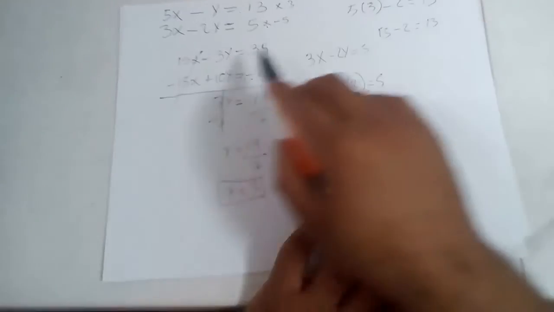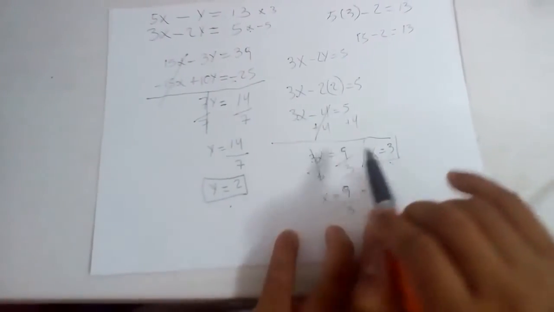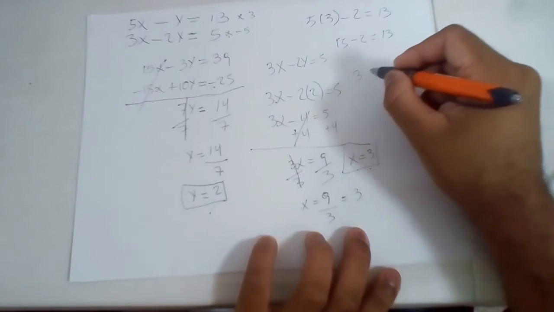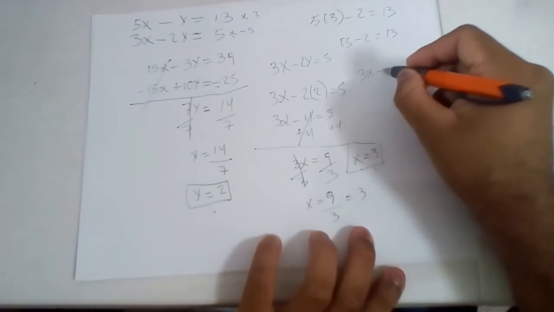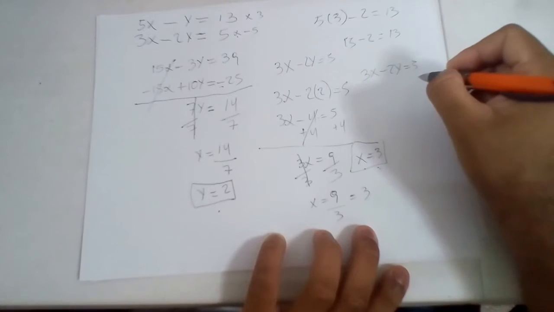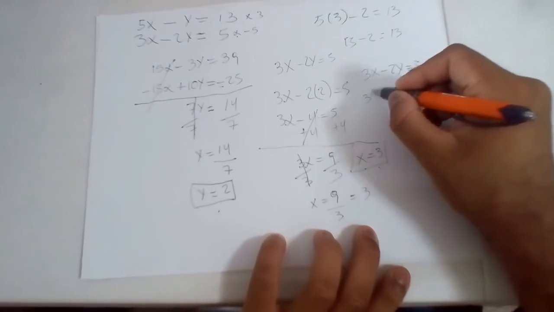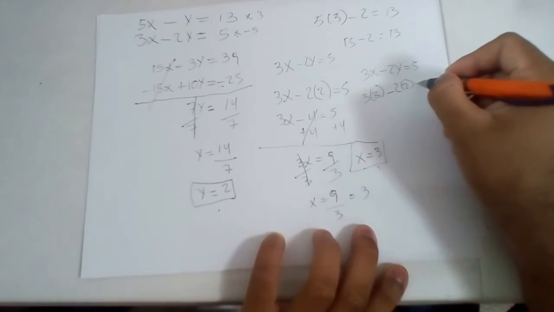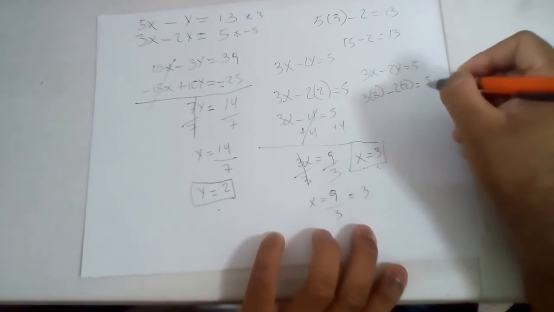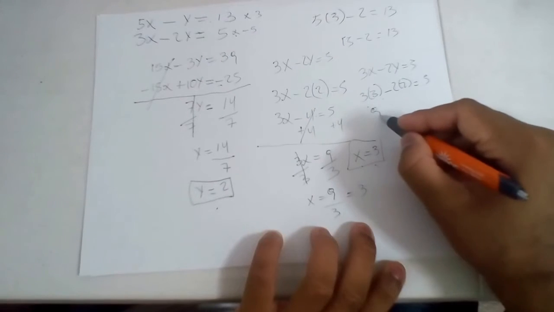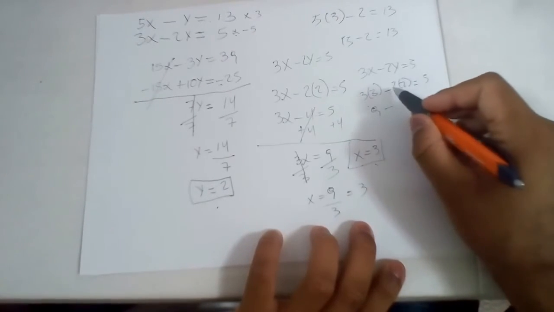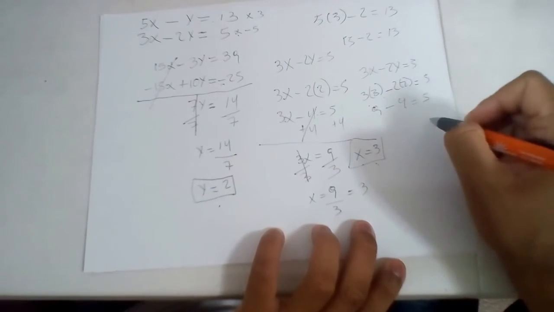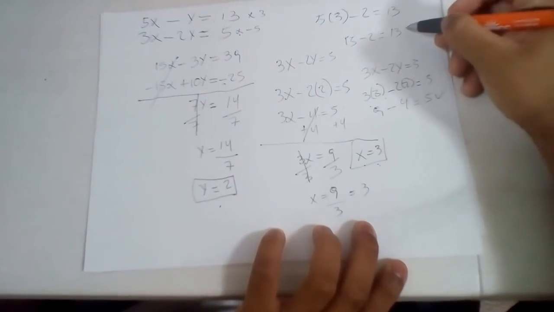If we do the same thing and plug the values of y and x into the second equation, we then have that 3x minus 2y equals 5 is 3 times 3 minus 2 times 2 equals 5. 3 times 3 is 9, minus 2 times 2 is 4, and this is equal to 5, which makes both of the equations true.